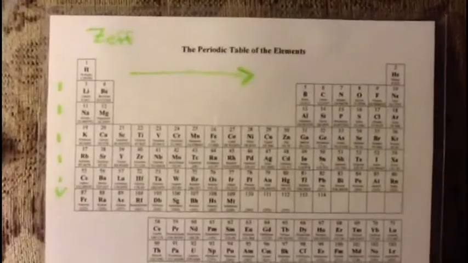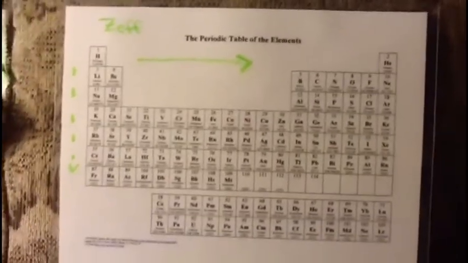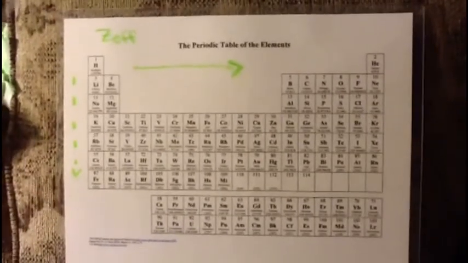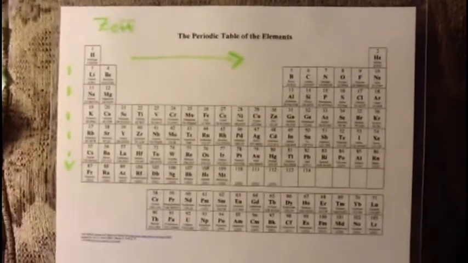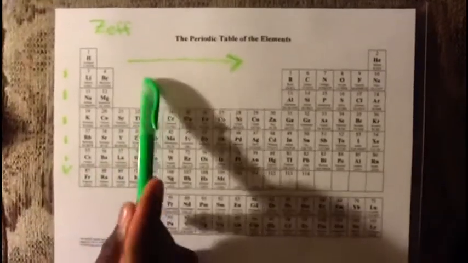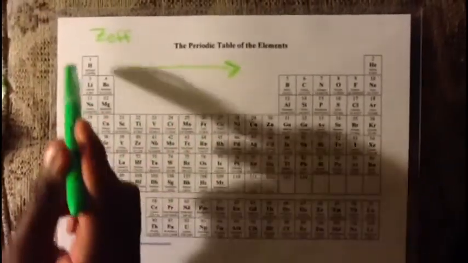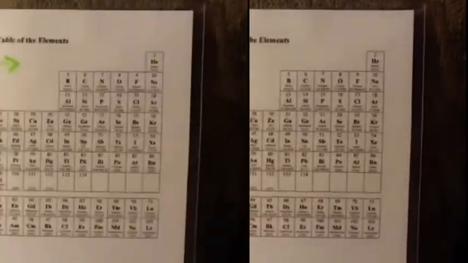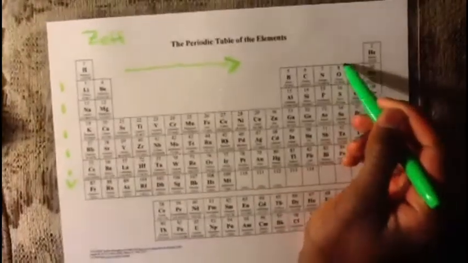To begin our discussion on periodic trends, we're going to start with Z effective, or the effective nuclear charge. The basic trend is as you go across the periodic table, effective nuclear charge increases. But when you go down the periodic table, it also increases. Now let's take a look at fluorine.